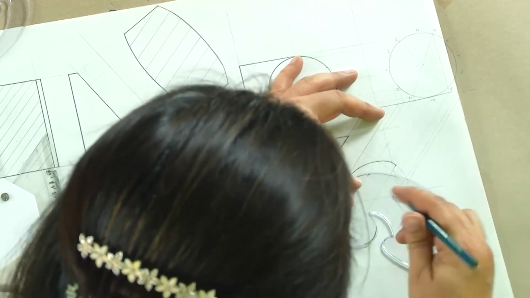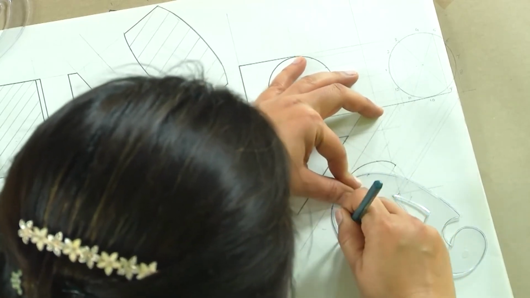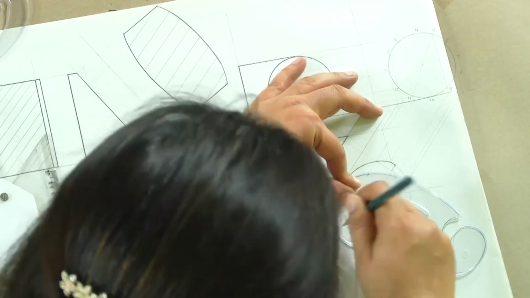So this is the ellipse that we are finally getting.